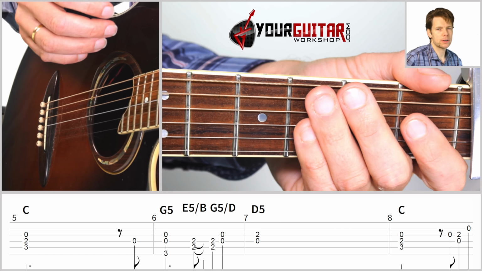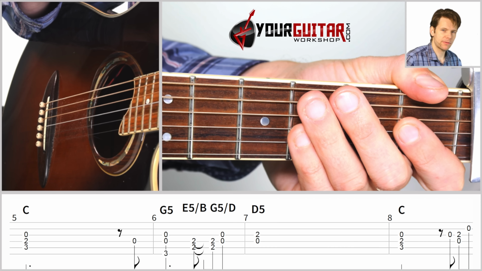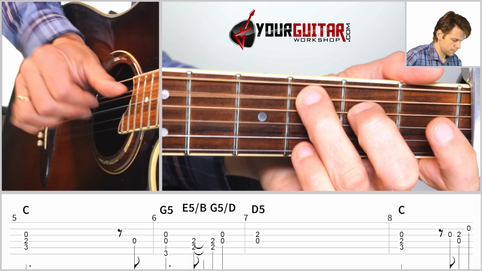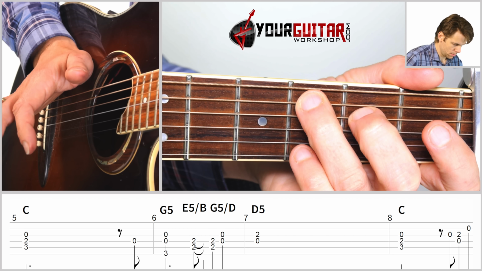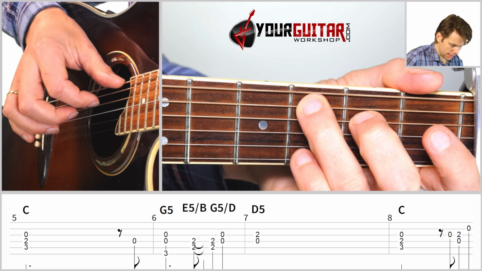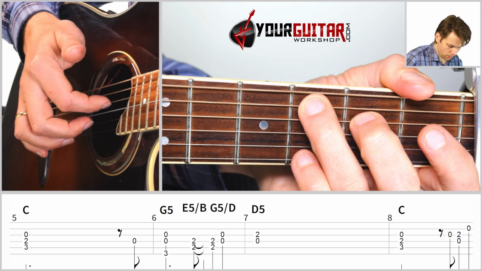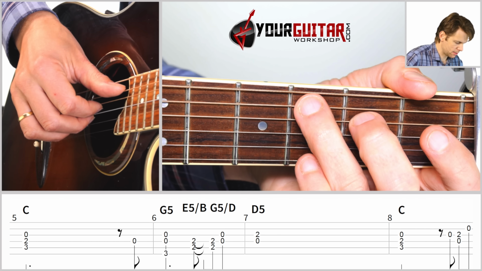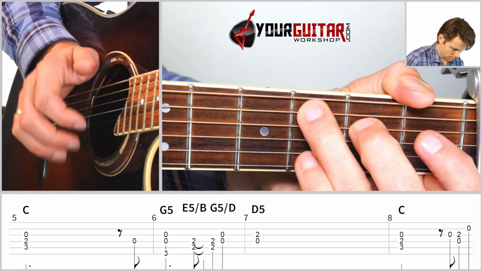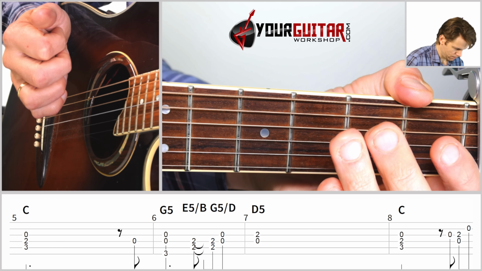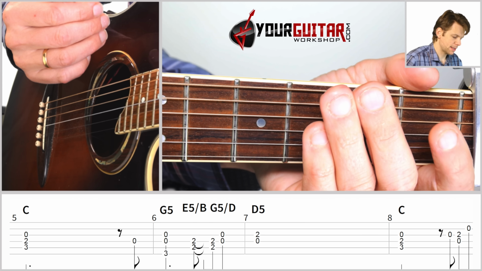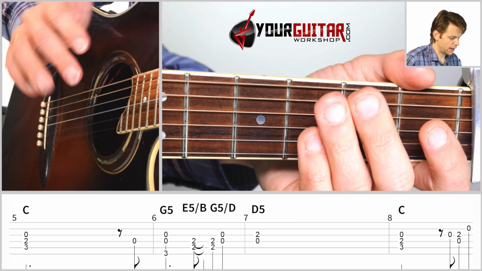All right, the next 4 bars are pretty much the same. There's a couple of variations which we'll look into. Starts again with that C chord. And then instead of that being it, you play open D string just before you move to the next bar. So like this. And then you go into the next bar, which is exactly the same with the G5 and the E5.